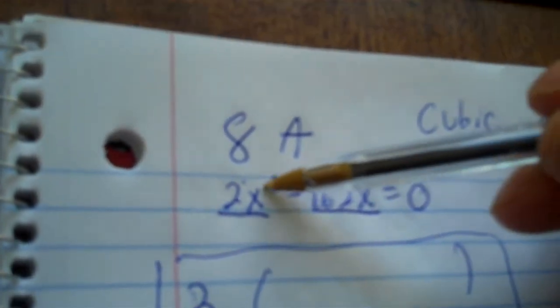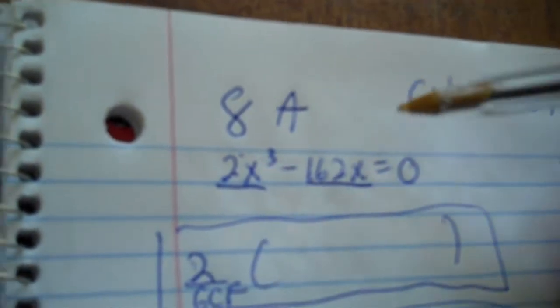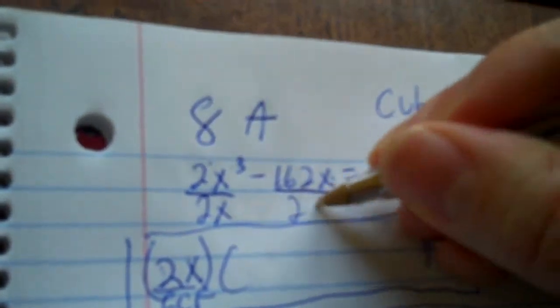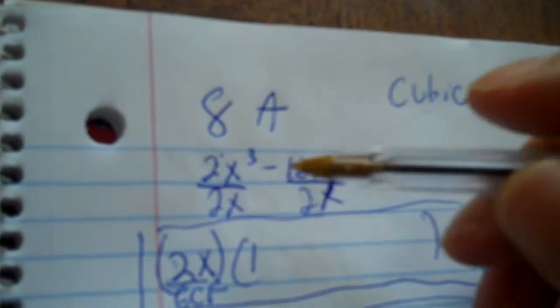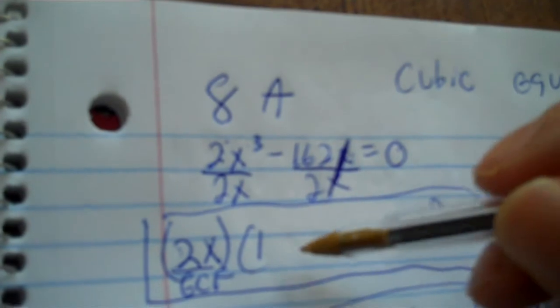And since both terms have x, I also need to factor out x along with it. Put that in parentheses. So we're going to divide by 2x, because then I can cross out the x's on the second line. Now 2 divided by 2 is 1. Now x to the third divided by x is not x. x times x times x is x to the third.